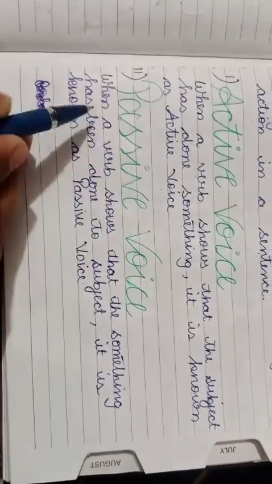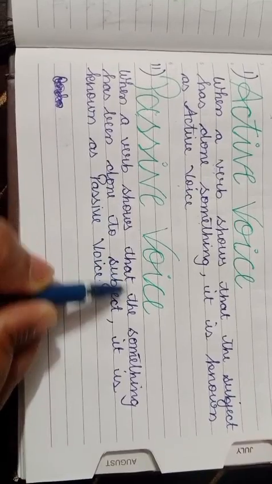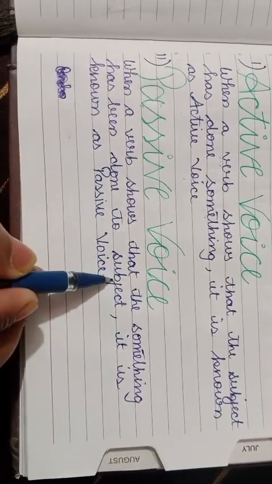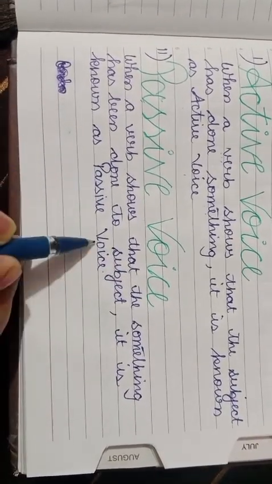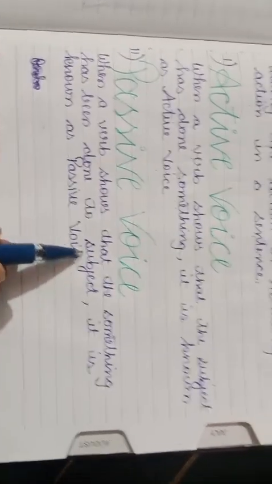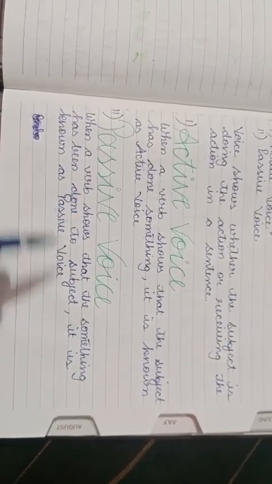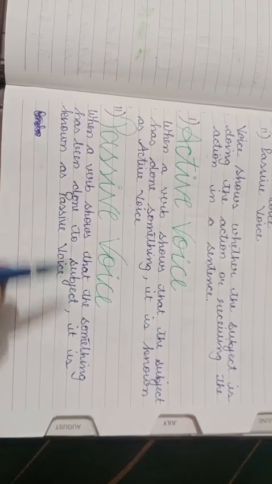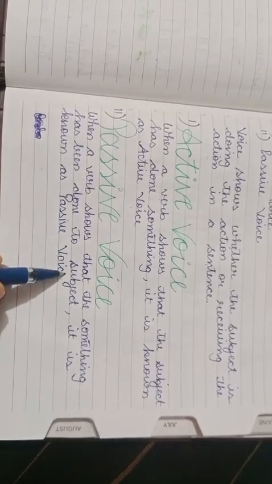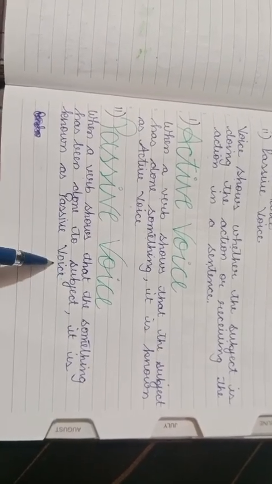And passive voice, when a verb shows that something has been done to the subject, it is known as passive voice. Means when the verb shows that the subject is not doing something but it has been done to the subject, it is known as passive voice.